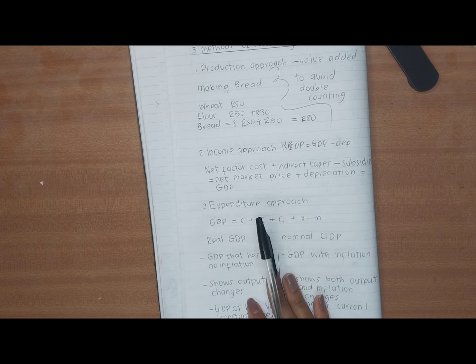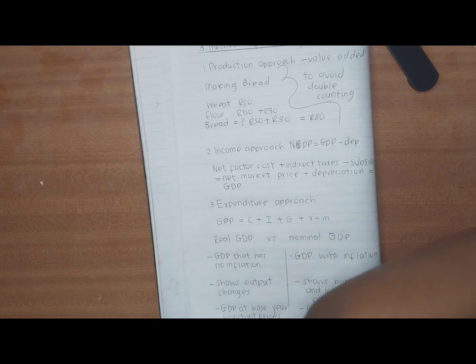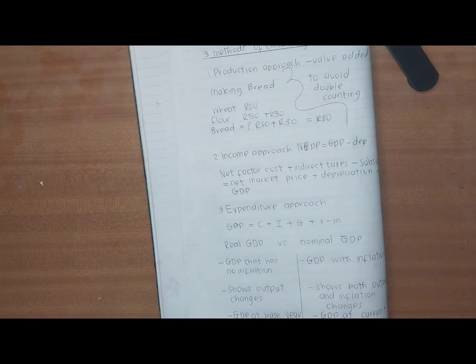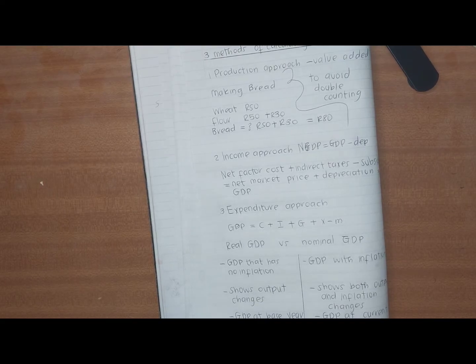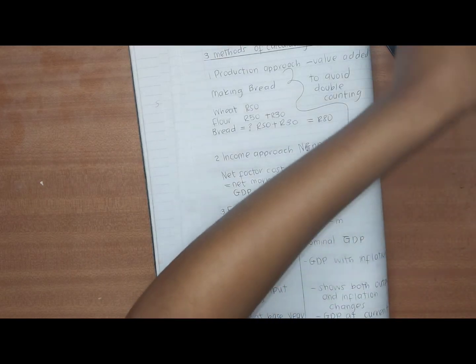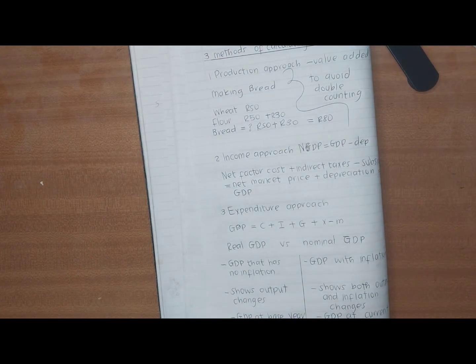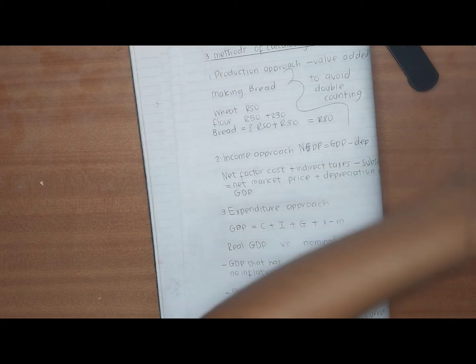In the next video, I'm going to be doing chapter 24. Chapter 24 looks at economic growth on a broader scope, right? So it will look at growth theories. It will look at the production function where we're looking at the labor markets. Very important concept, that one.